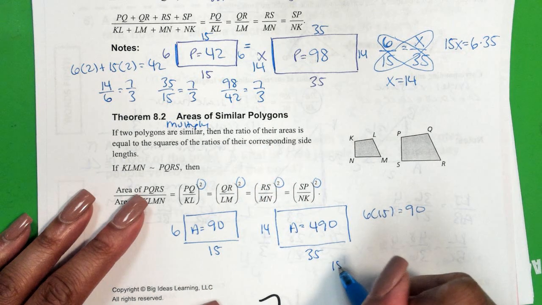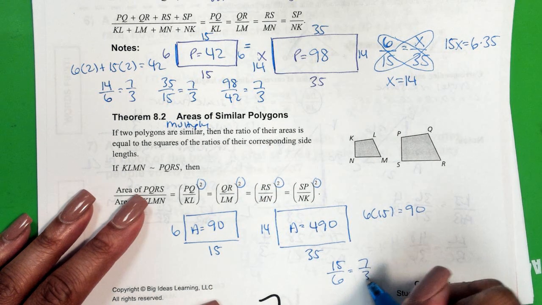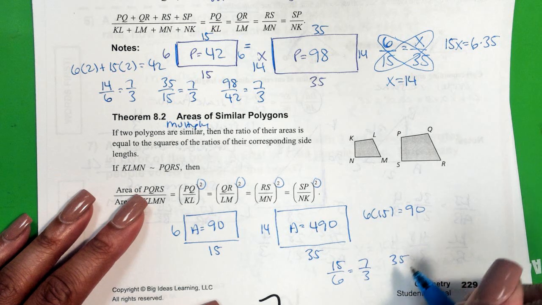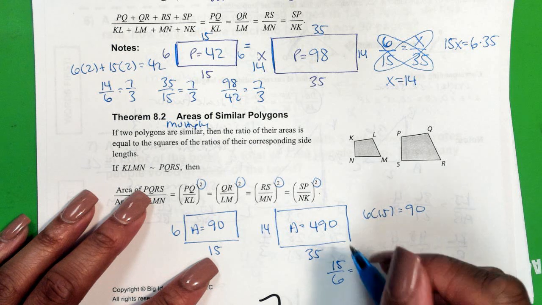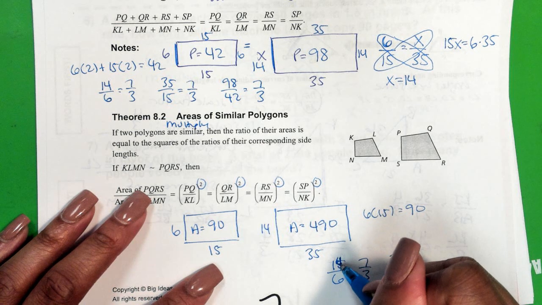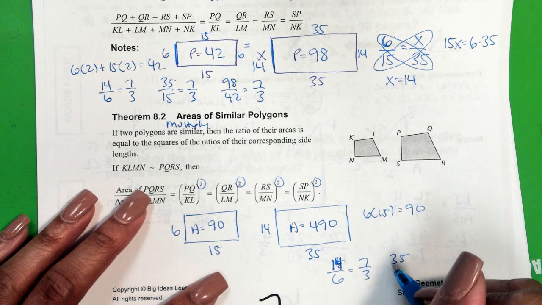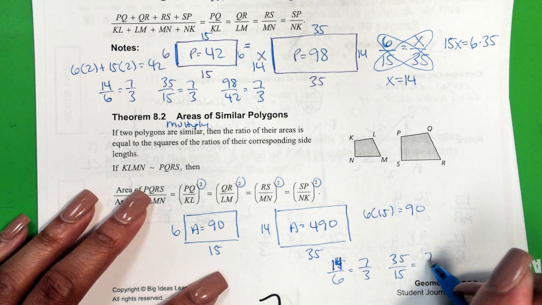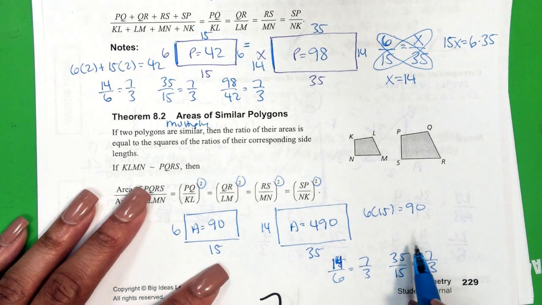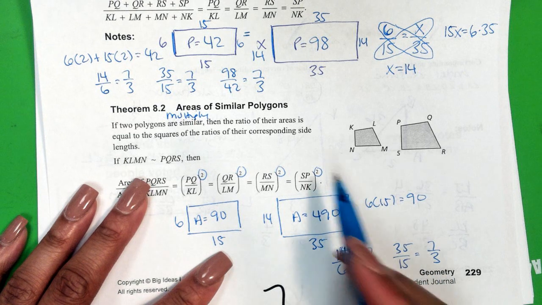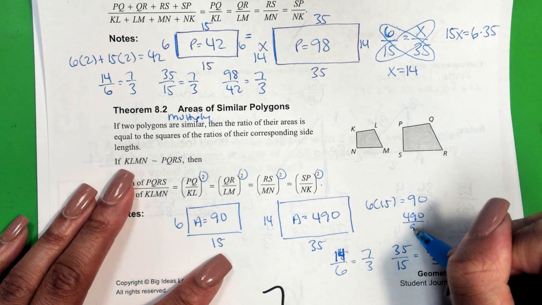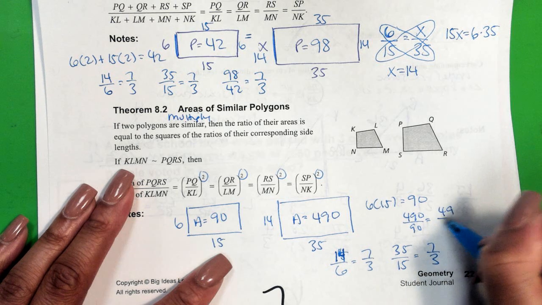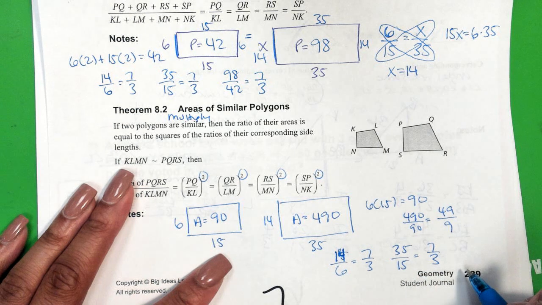So we had 15 over 6 was 7/3. And we had 14 over 6, I'm sorry. So 14 over 6 was 7/3, and 35 over 15 was 7/3. So now we're saying that the scale factor should be the squared version. So let me take 490 and divide by 90. I get 49 over 9.